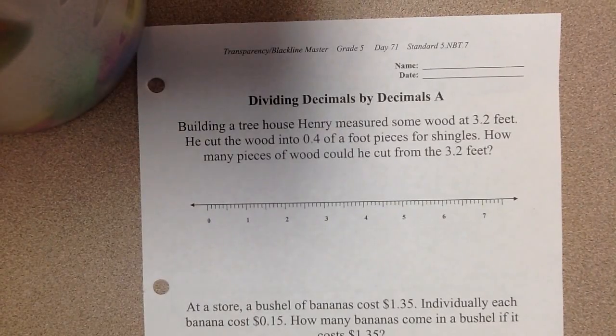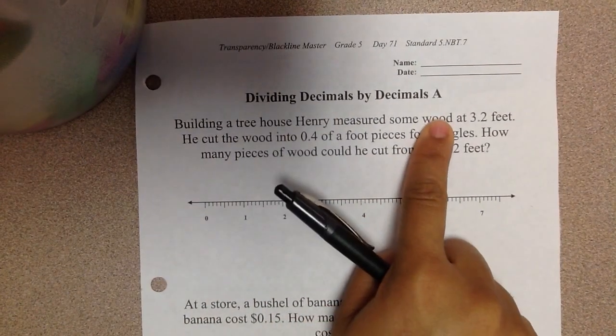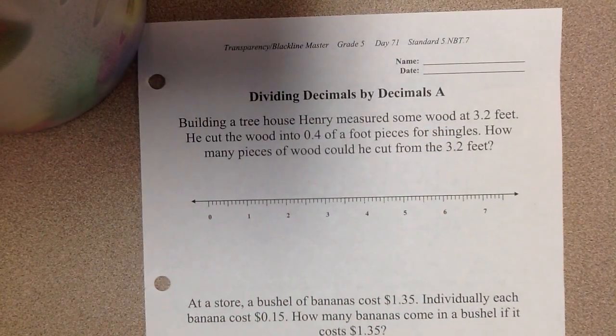All right, today we're going to be looking at more dividing with decimals. You should have day 71. All that you needed was dividing with decimals by decimals letter A. You needed this page. We're going to look at this front and back. The rest of the pages you should have left in your binder.